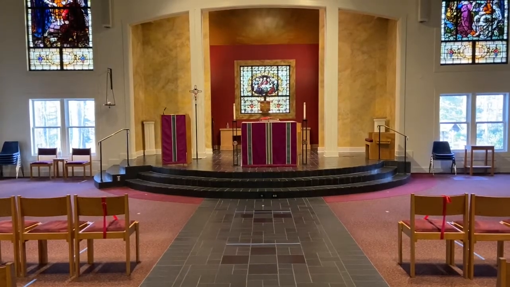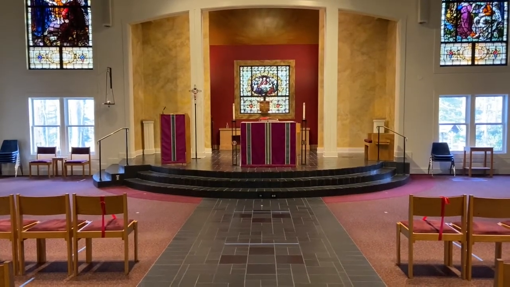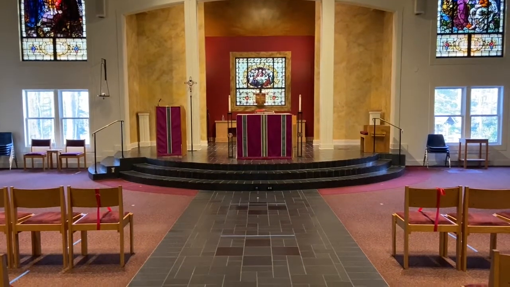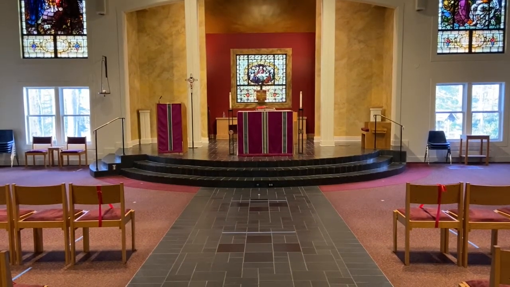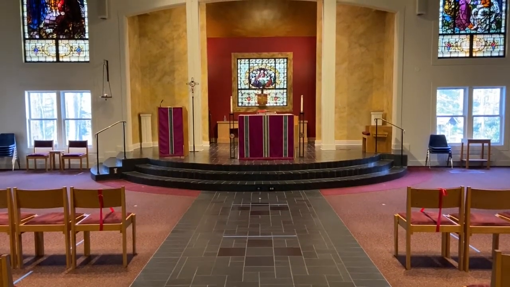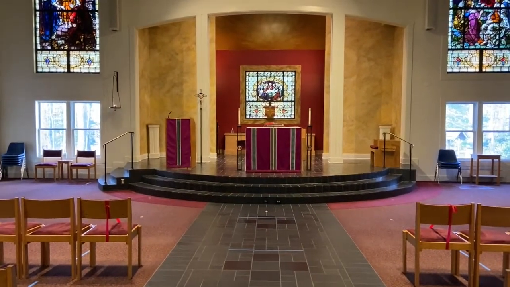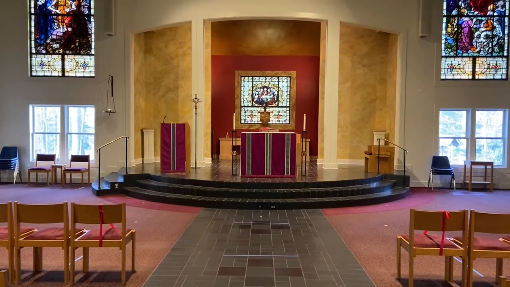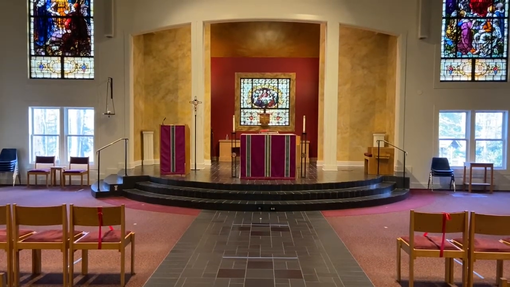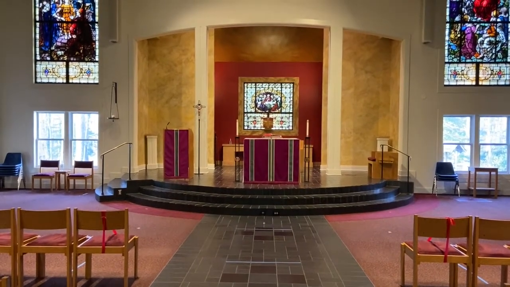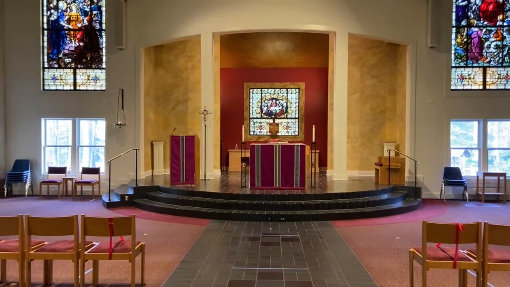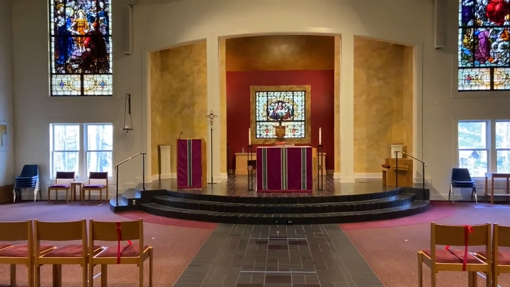Now I'm looking towards the sanctuary. The sanctuary is that area set off by the 3 steps. It's raised above everything. Can you see it? And in the sanctuary, there's a couple things. There's the altar, the ambo, the tabernacle, and some other things that we use to say Mass with, which I'll talk to you about in a minute.